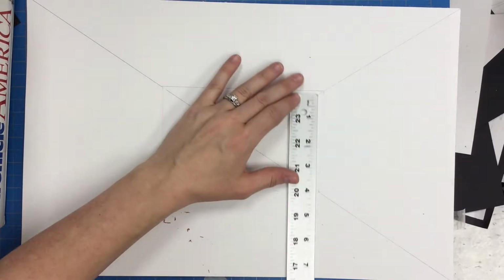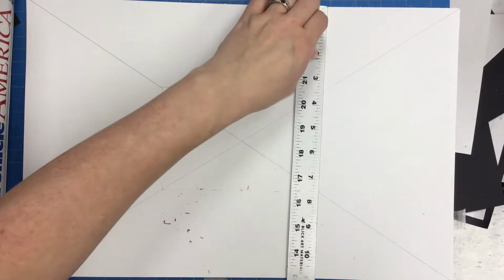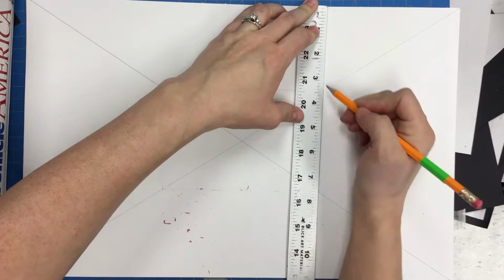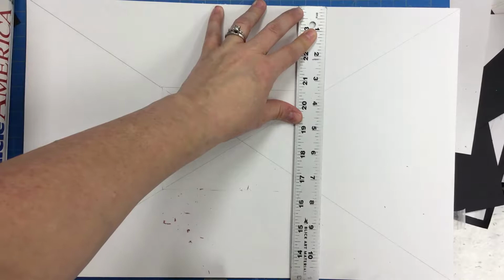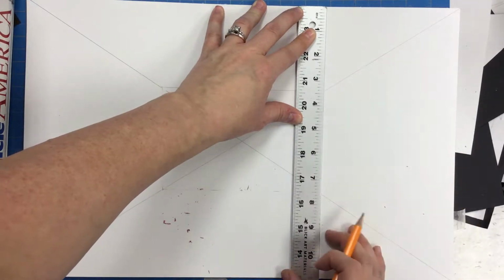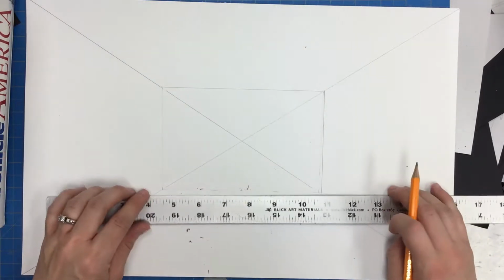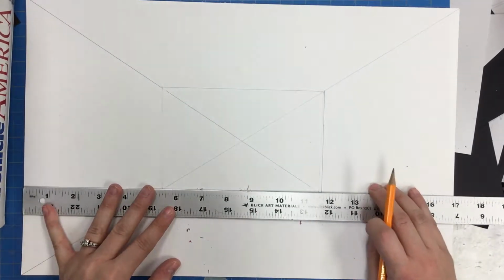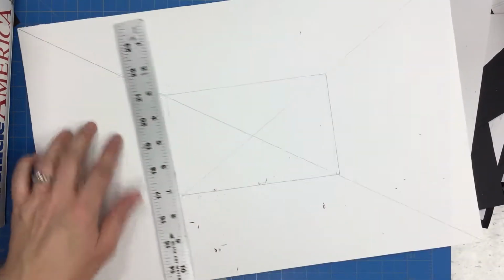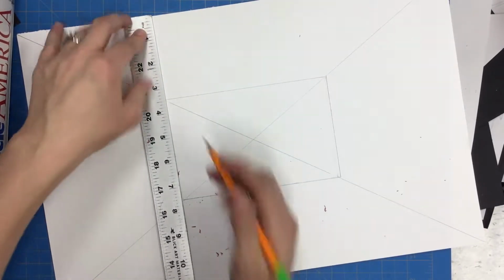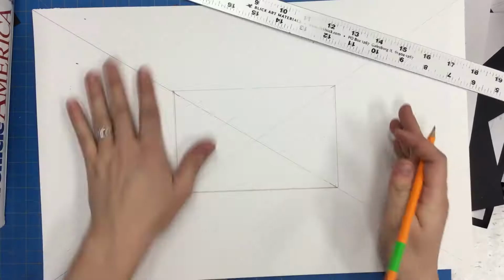Another way to ensure that things are lining up is to line up your ruler with the edge of your paper and then do your measurement. So right now I can see that the ruler is nice and flush with the edge, and then I can go ahead and draw my vertical line here. I can make sure the ruler is nice and flush there. I can draw my horizontal line, and then again make sure it's nice and flush here at the top. So there's my back wall.